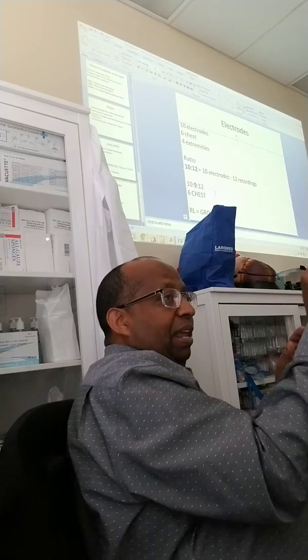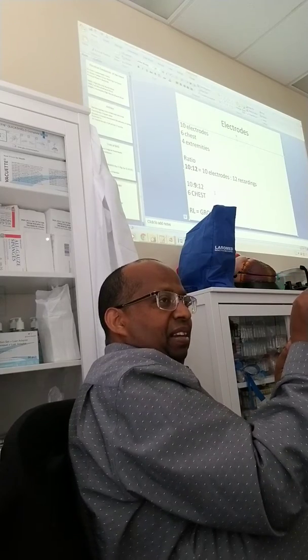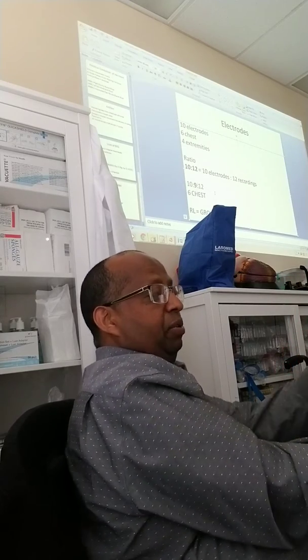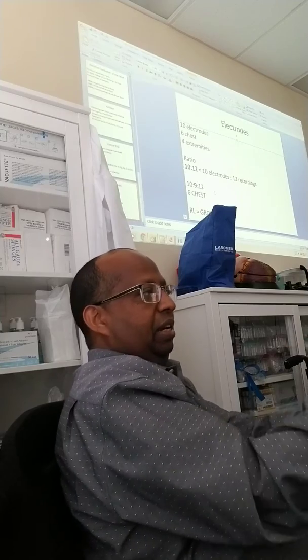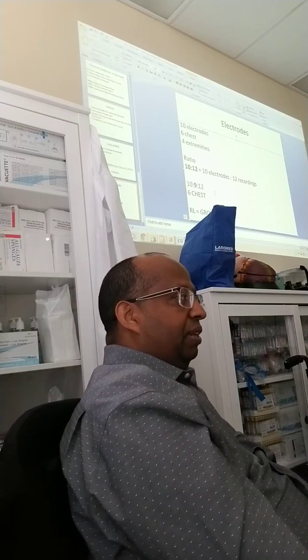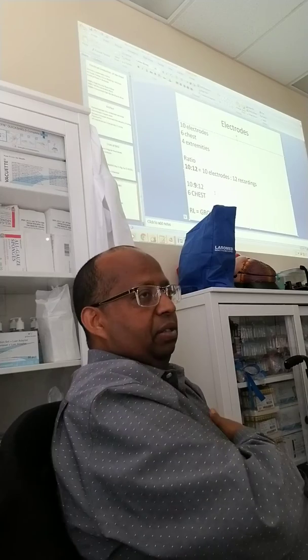Yeah, because they have labels over there. Let's say if you want the right arm, there is a right arm label. You put it here. Right leg, you put it here. Left leg, you put it here. Left arm, and the chest, six of them on the sheet.